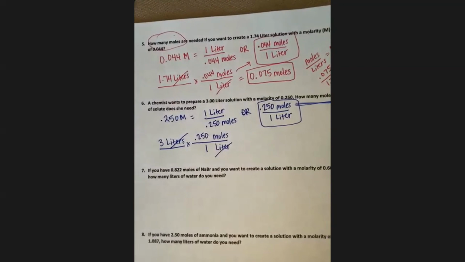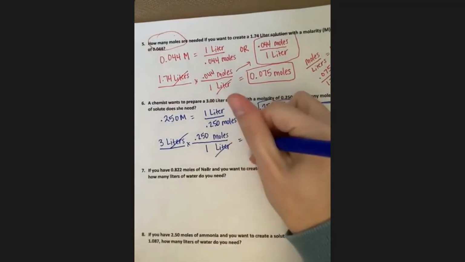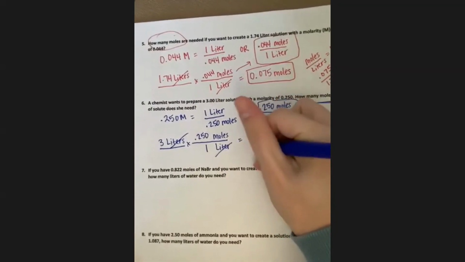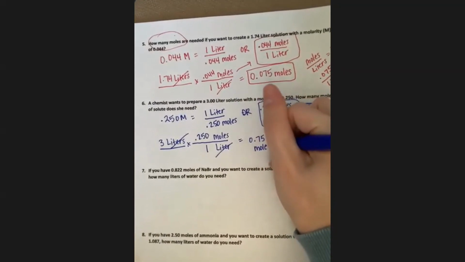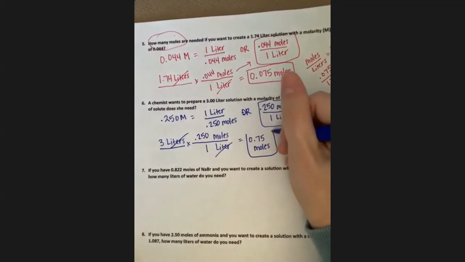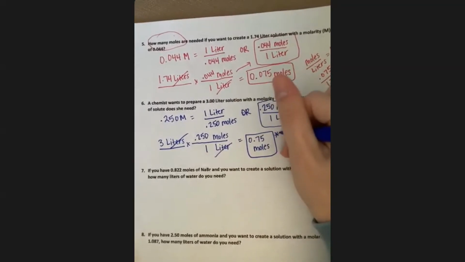So 3 multiplied by 0.250, you get 0.75 moles. That's how many moles I would need. That's the final answer. And again, you can check it.